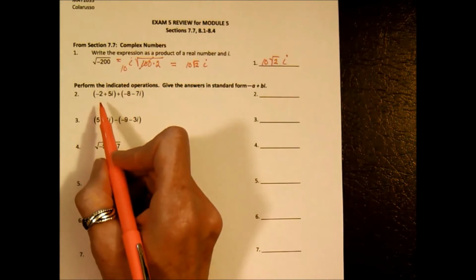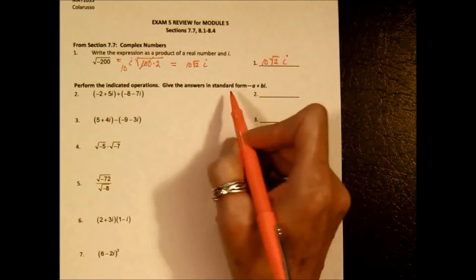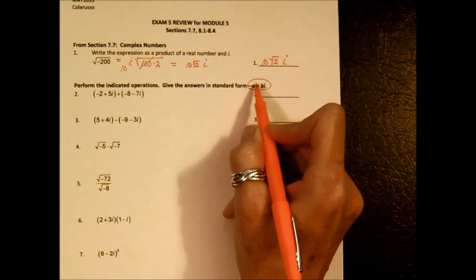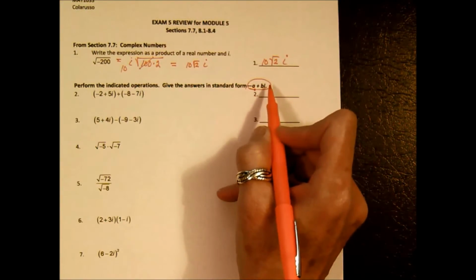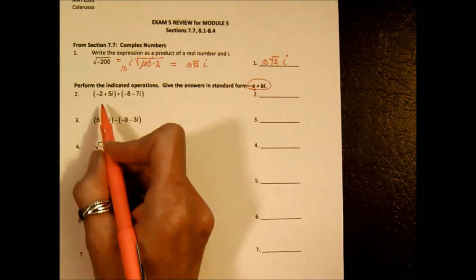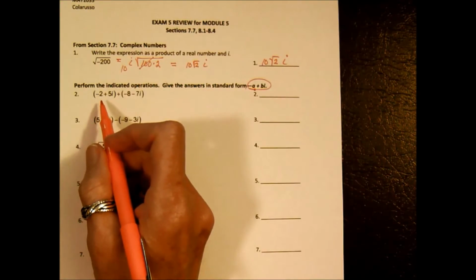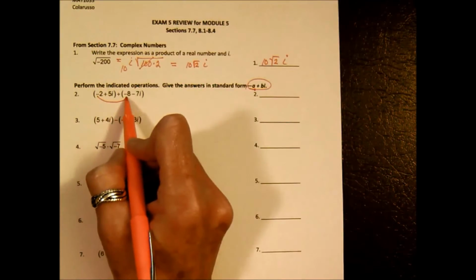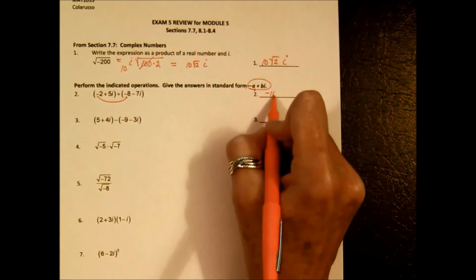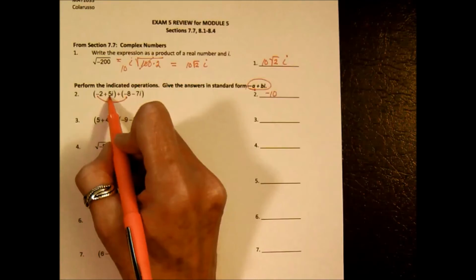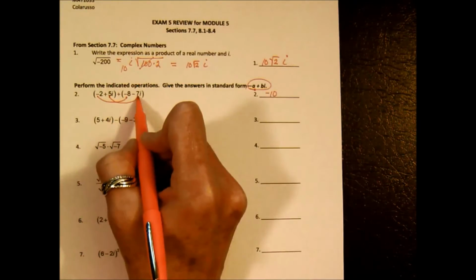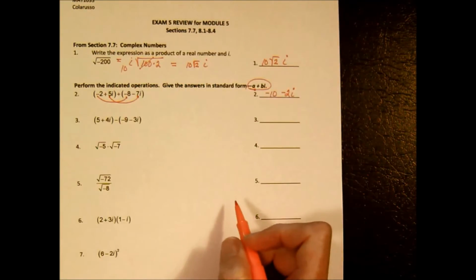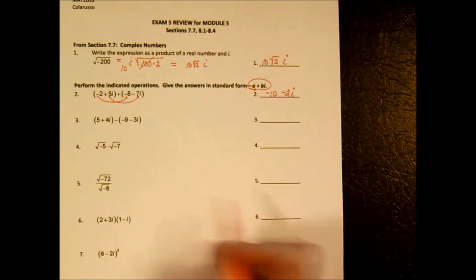Here it says to perform the indicated operations, and we are to give our answers in the form of a plus bi. a being the real number part, bi is the imaginary part. So we're just going to be adding or subtracting like terms. So I've got a negative 2 and a negative 8. That makes a negative 10. A positive 5i and a negative 7i is minus 2i, and you cannot combine those because they're not like terms.